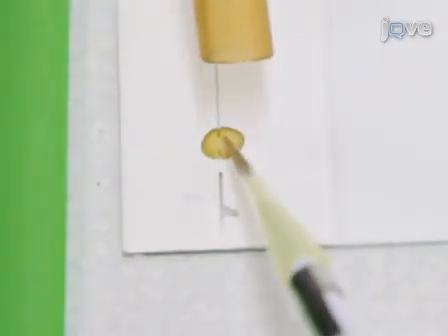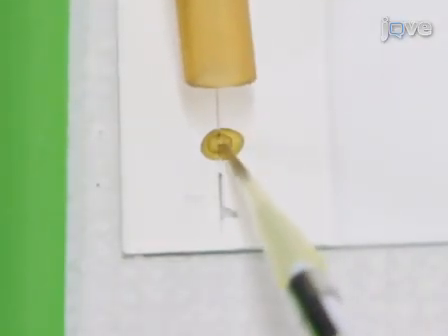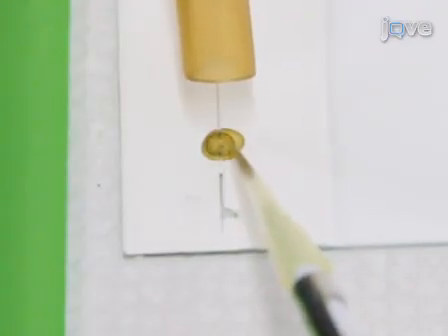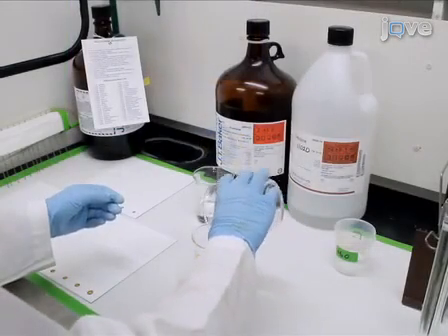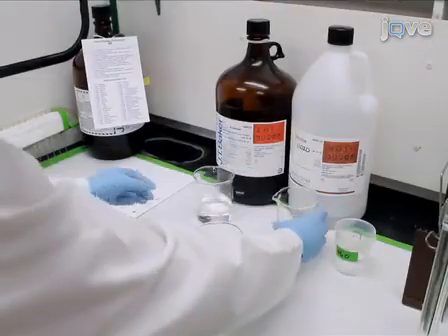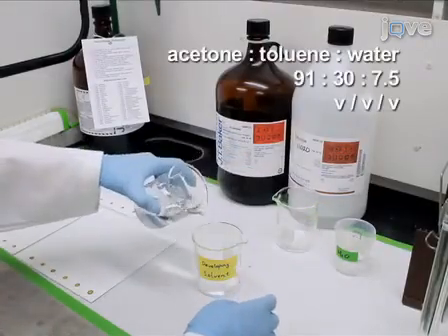A 20 microliter pipette is used to keep the spots smaller than 1 centimeter in diameter. Each plate can hold up to 10 samples. As the lipid spots completely dry in the fume hood, prepare the developing solvent composed of acetone, toluene and water.